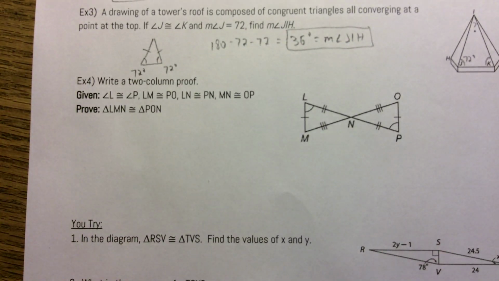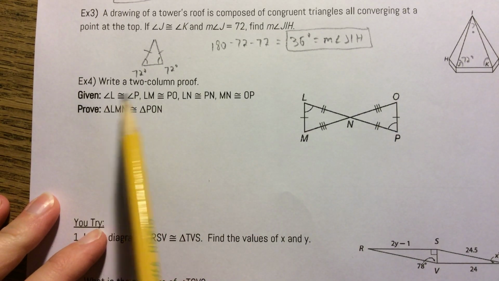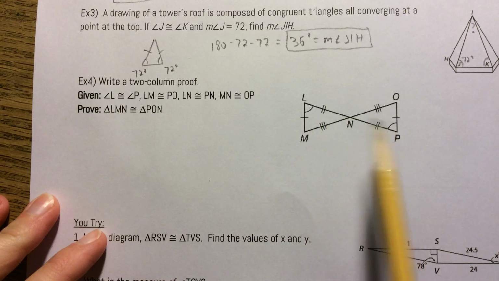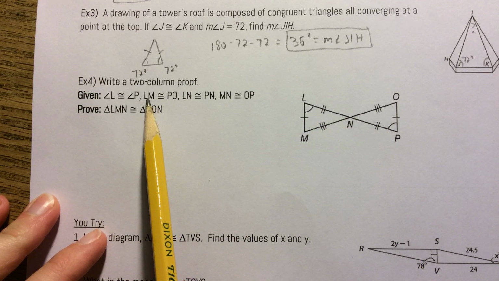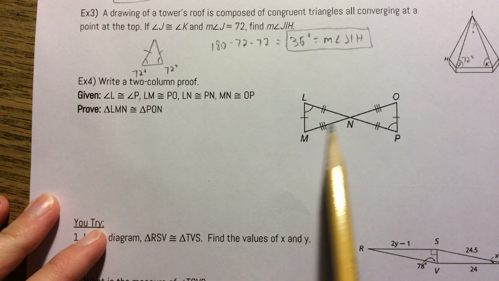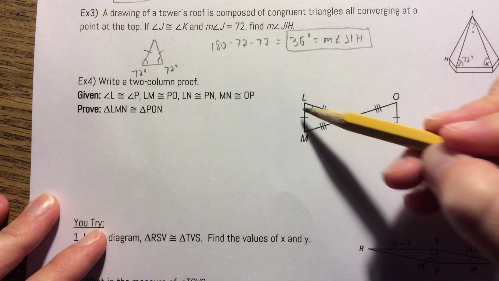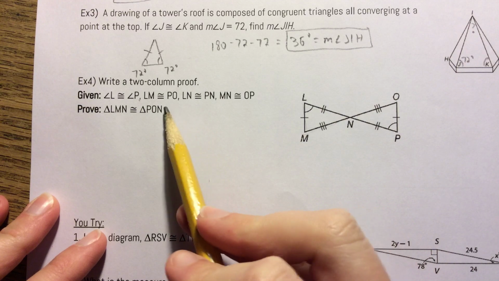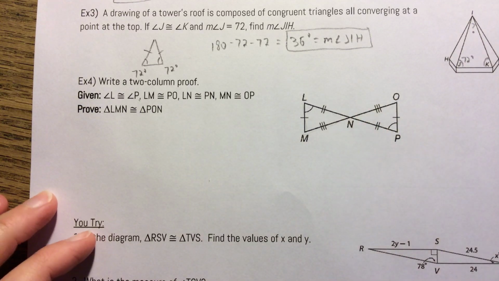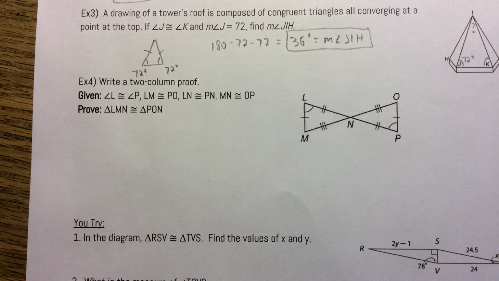Alright, and the last one here says write a 2-column proof. So all this stuff is given for us. Angle L is congruent to angle P. LM is congruent to PO. Oops, sorry, LM and PO. LN is congruent to PN. And MN is congruent to OP.